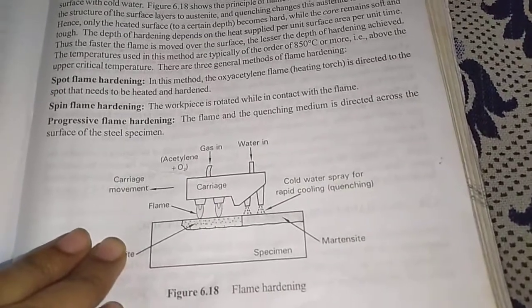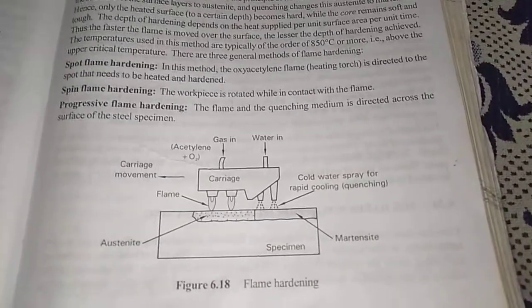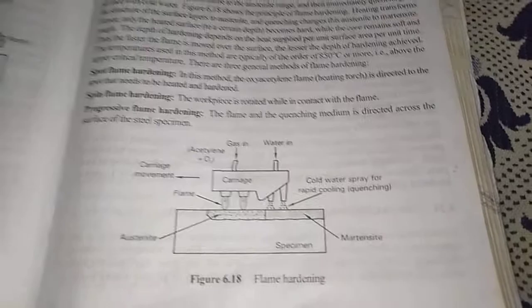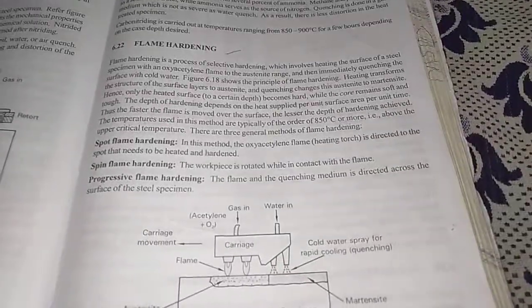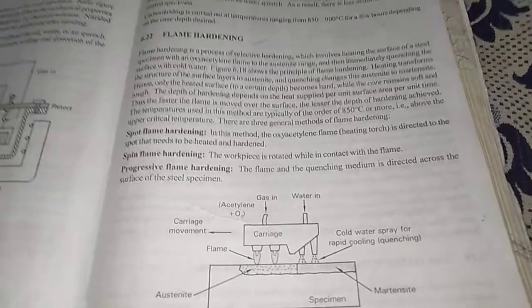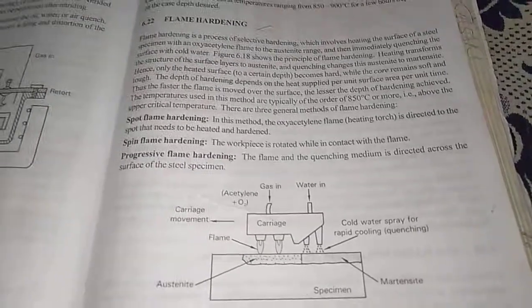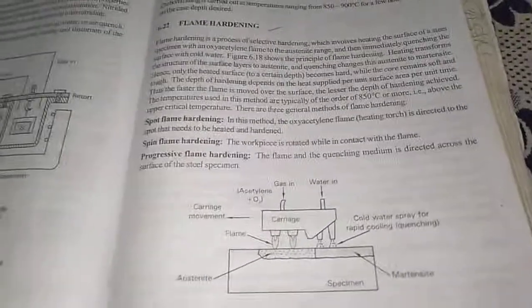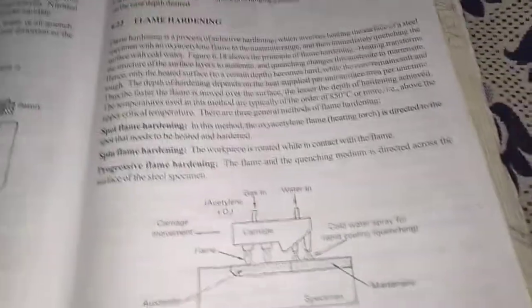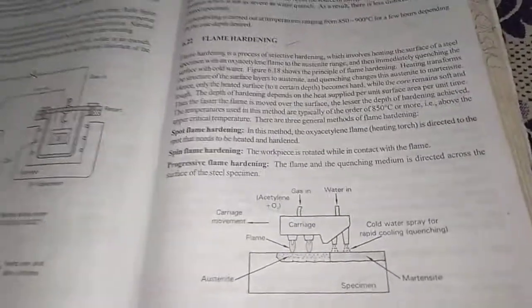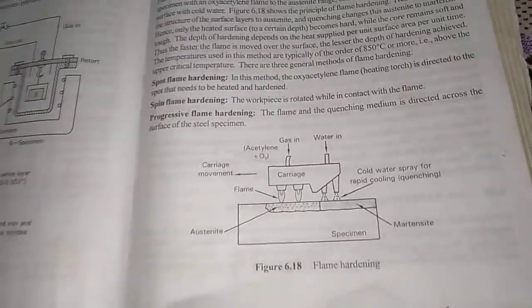Okay, typically the temperature used in this process is around 850 degrees Celsius. Definitely higher than the critical temperature, that is 727 degrees Celsius. That is, the oxyacetylene flame is at that temperature, and you quench it with the water jet, and the flame hardening process is done. Okay, so this is flame hardening process.